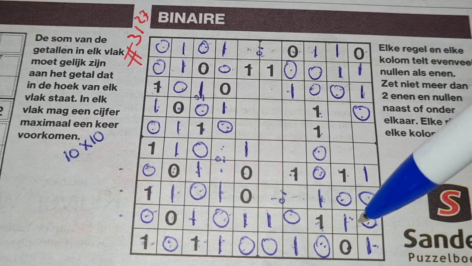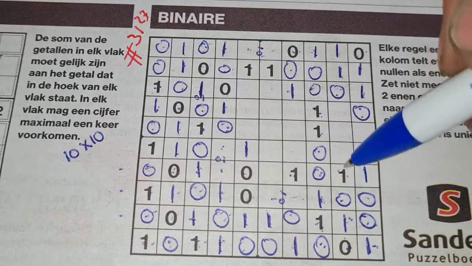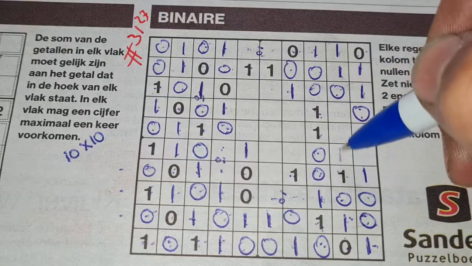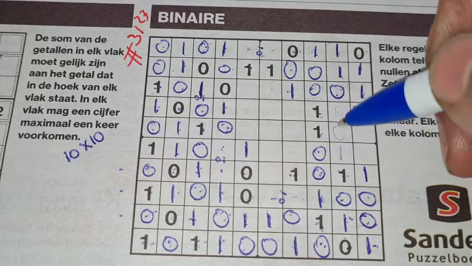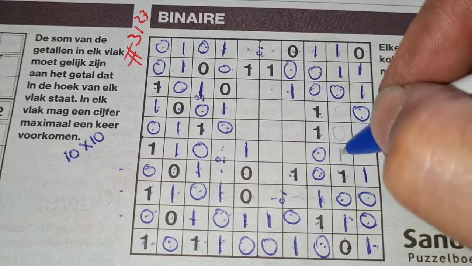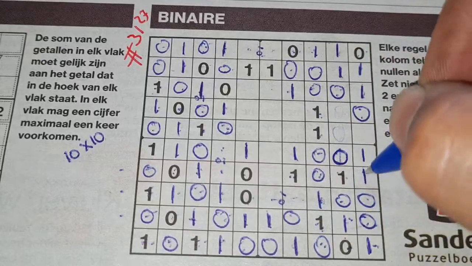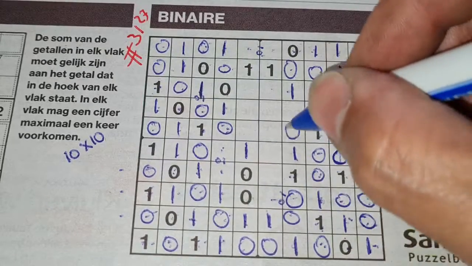Well. 1, 2, 3, 4. 4 ones. If I place number 5 here, then we have 3 O's in a row in this column. Not allowed, one of the rules, so this cannot be a 1. This should be an O. Double O, here 1, there 1. Double 1, here no, there no. Double 1, here no, there no.